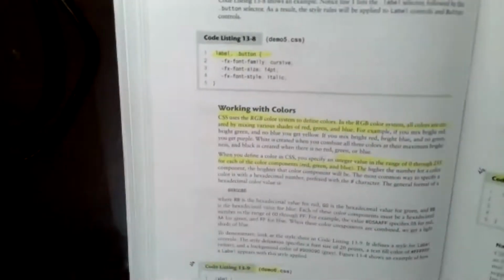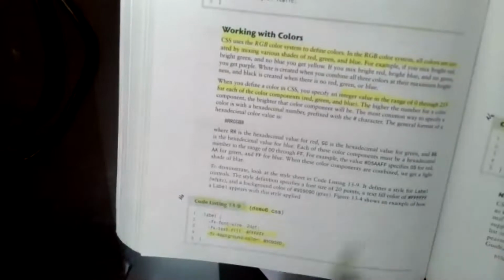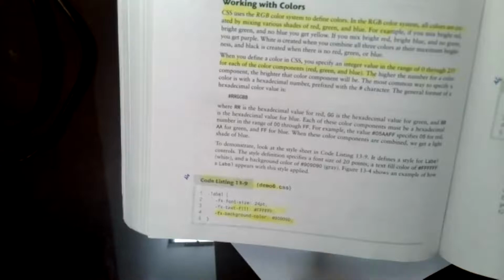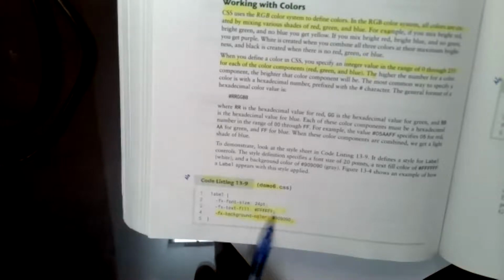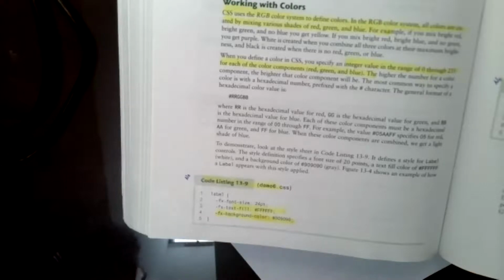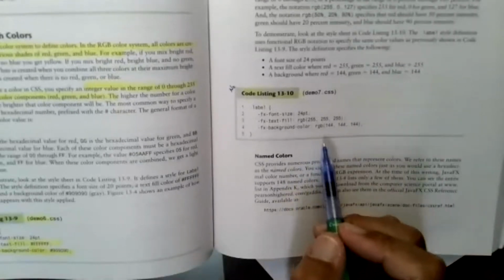What else do we have going on? Start talking about colors down here. Here's a style sheet, text fill, and it's a hex code. Background color, it's a hex code. And you folks are smart enough to know that you could go and look up on Google a list of colors and their hex numbers and find the one you want. Another way to represent them, the ever popular RGB.